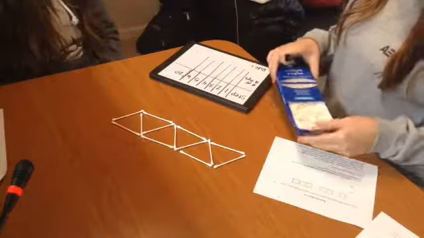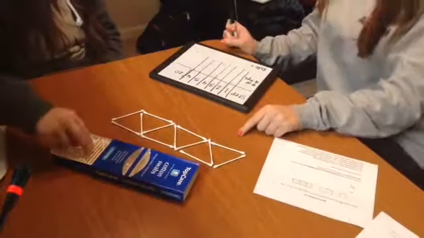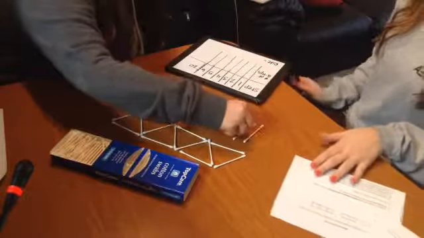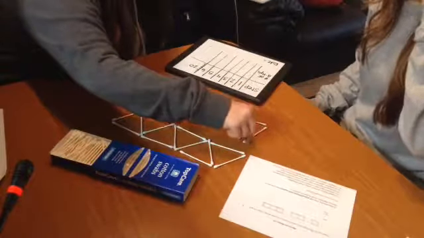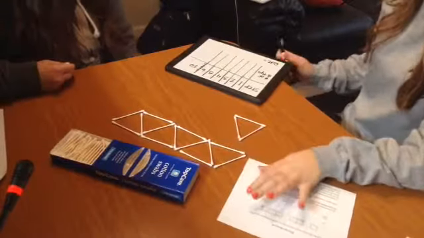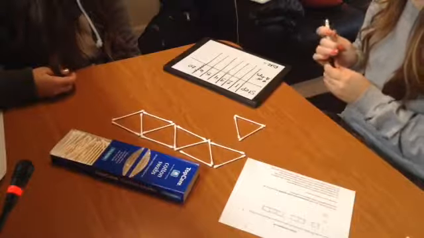So we're going to make our own model underneath it to match. Can you make one triangle? Okay. Good. Now this triangle matches this one. How many Q-tips did you use in this first one? 3. Okay.